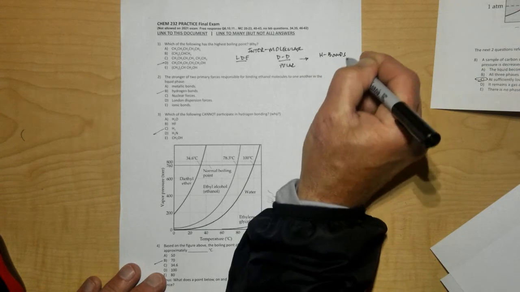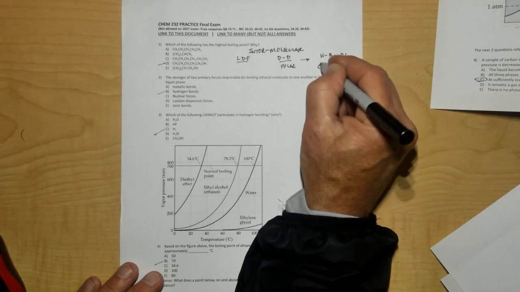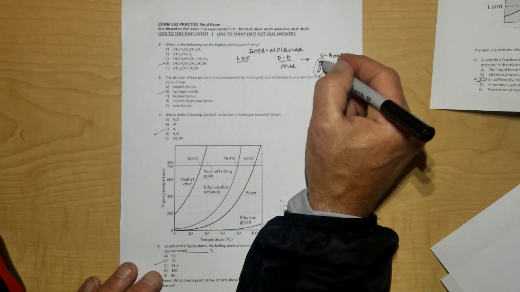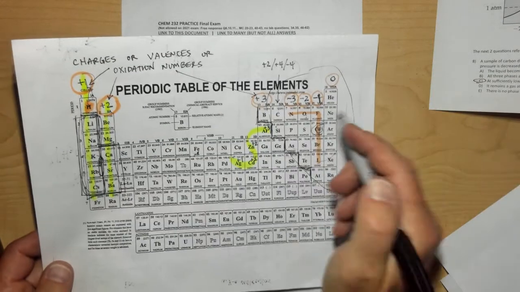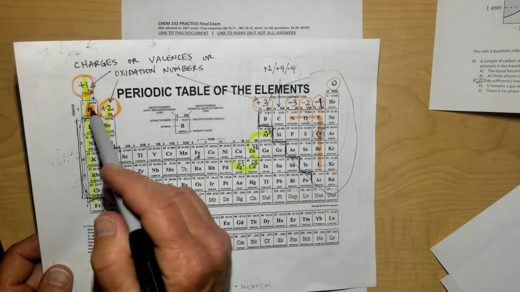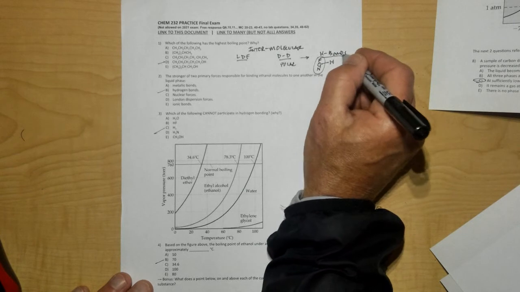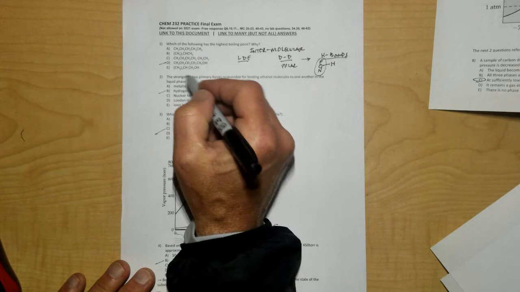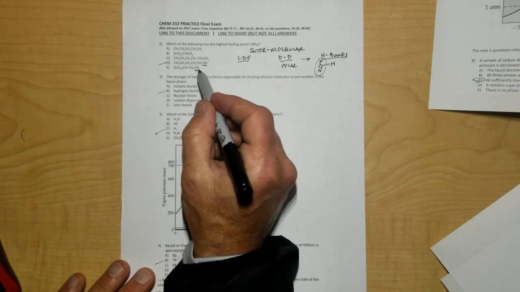And hydrogen bonds occur between atoms that have hydrogen connected to an F, O, or N. And those are special because F, O, and N on the periodic table are very electronegative, and so they pull hydrogen's electron really close to itself, exposing hydrogen's nucleus, and then they have a hydrogen interaction between one molecule and another. And so if you look through these, you see two of them that have an H connected to an F, O, or N right here.